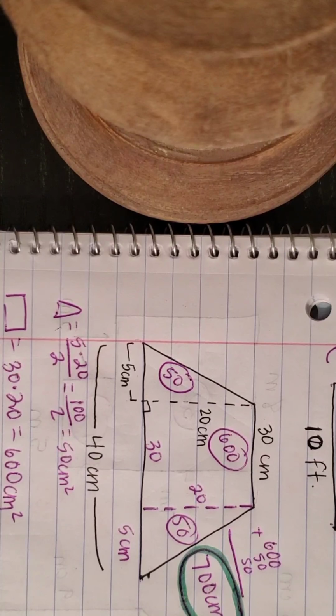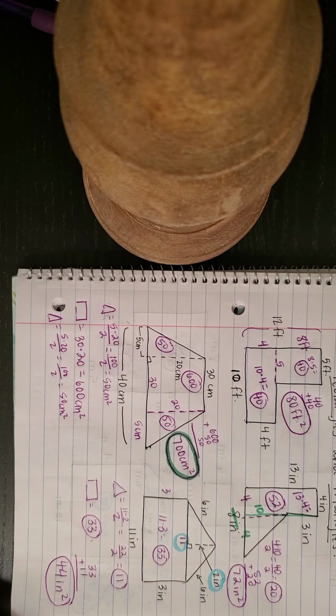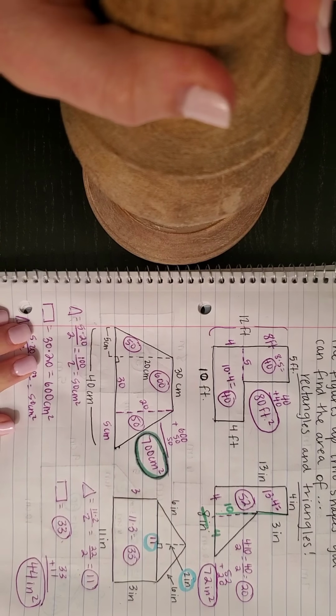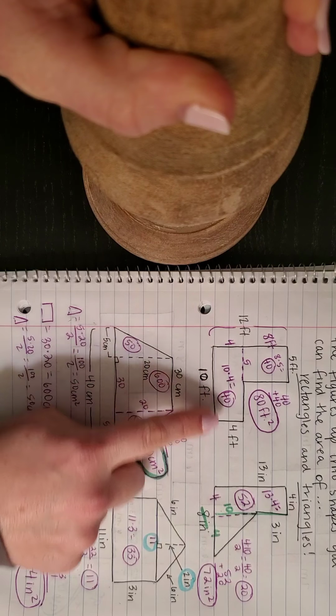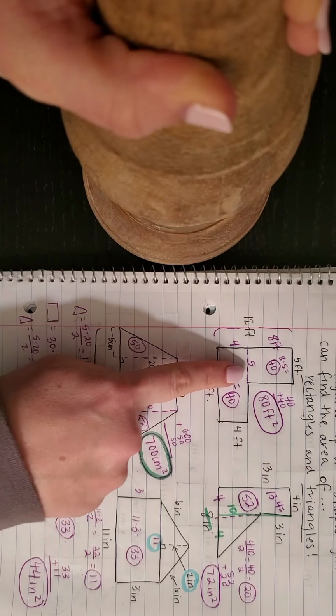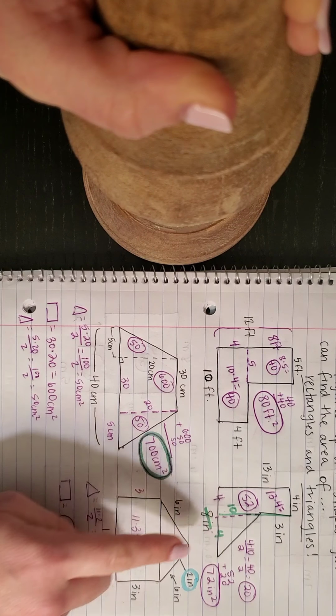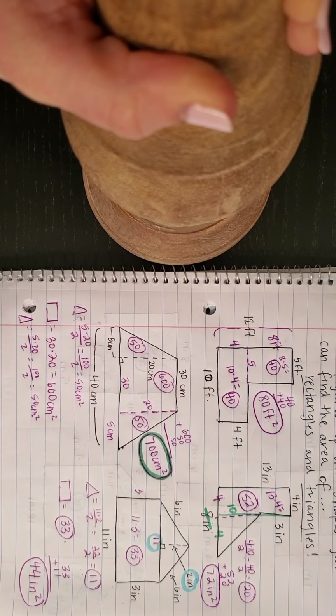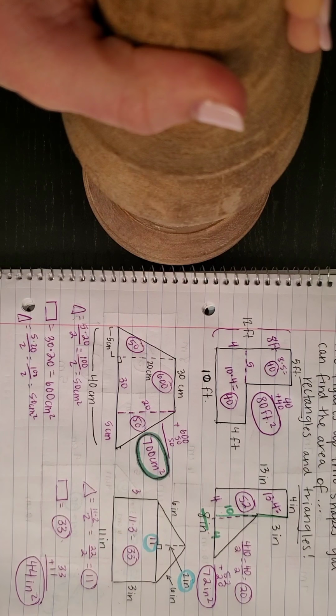Okay. All right. So now kind of panning back out, we have successfully found the composite area of all of these different shapes. Remember, you just need to break them into smaller shapes that you know how to find the area of. Focus on making rectangles and triangles and then adding them together in the end.